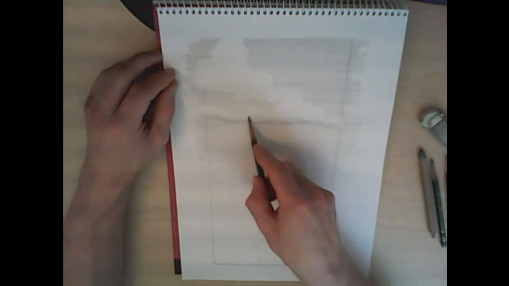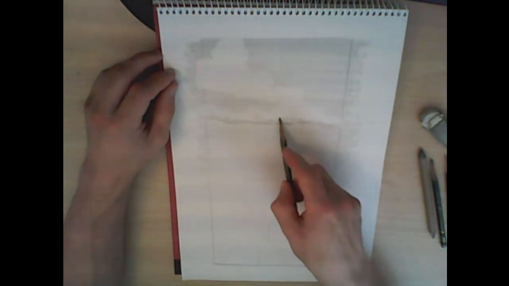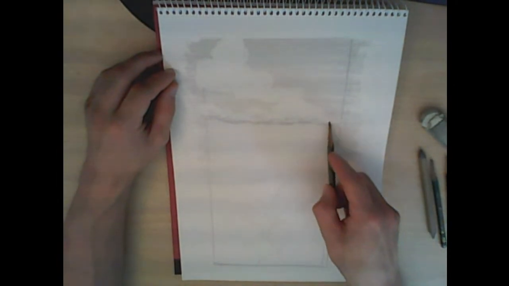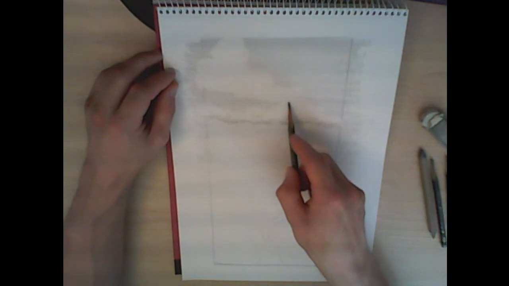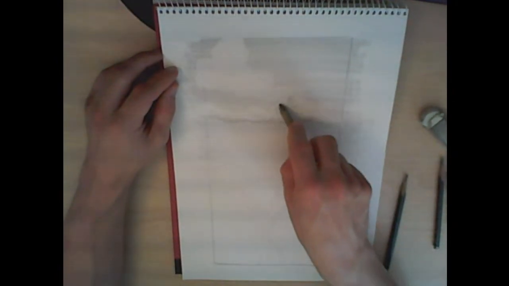Going in there, leaving some blank spaces for three-dimensionality. Something right in here, in there, something like that. Take the smudging tool, make those a little lighter. Take them towards the top.